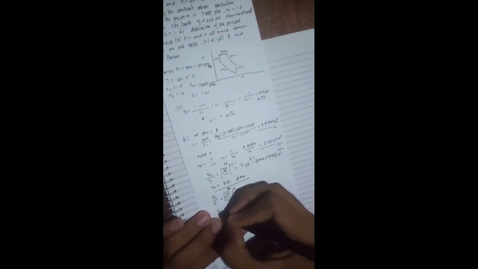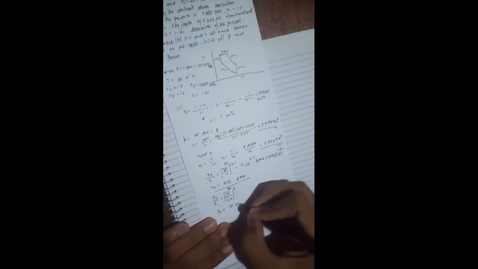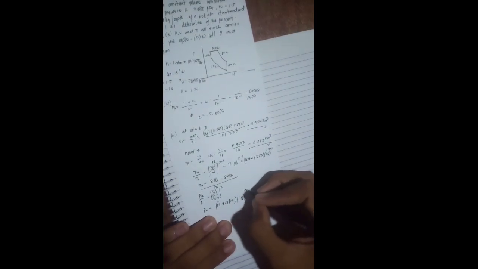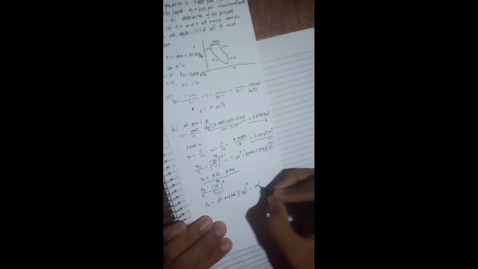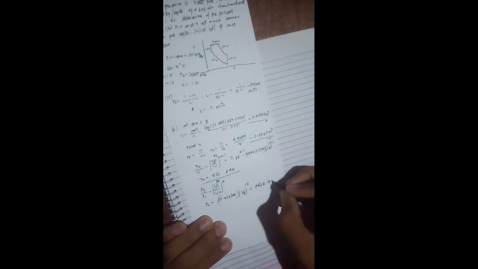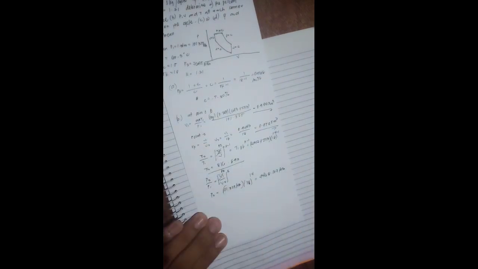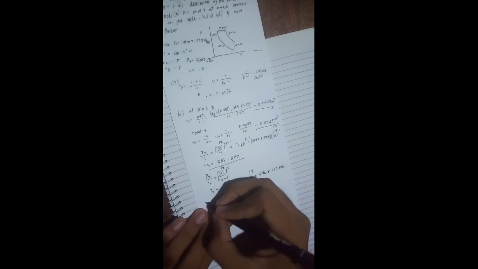So our P2 is equal to, multiply P1, we have P1 101.325 kilopascal, multiply by 18 raised to 1.4. So P2 is equal to 4,468.107 kilopascal. So we already completed the point 2, so we go to point 3.